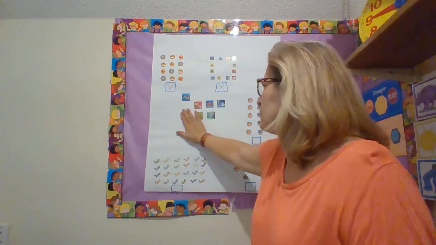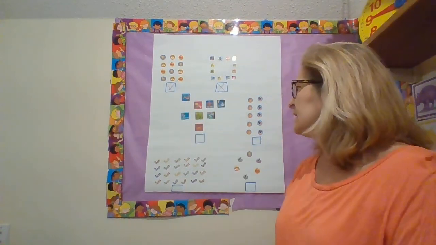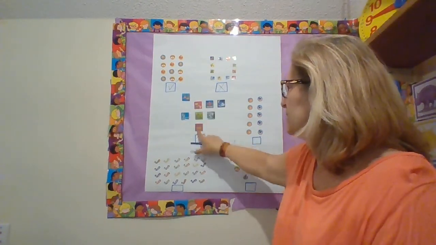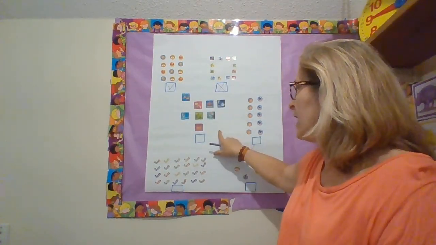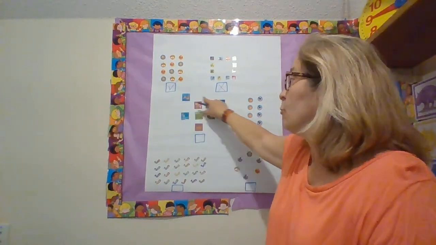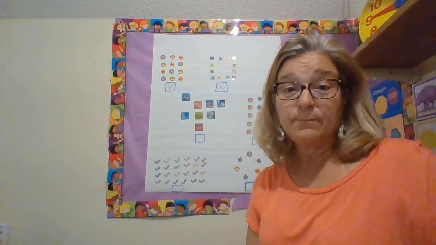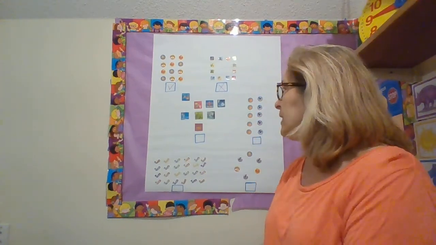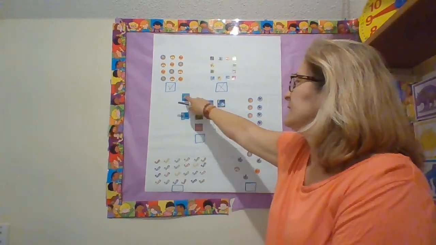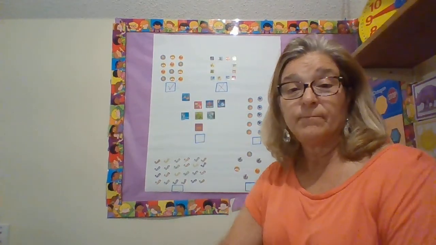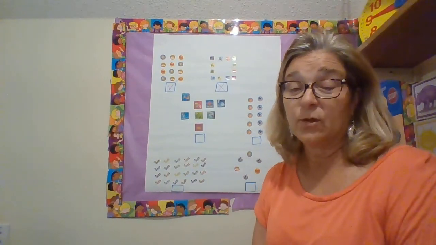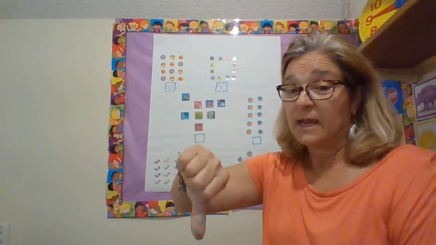Let's look at this group of stickers. So when we look at that group of stickers, we have 1, 2, 3, 4 columns, and we have 1, 2, 3 rows. So we have rows and columns, don't we? Are they all equal? Are the same number in each row or the same number in each column? Thumbs up or down, whether you think it is a rectangular array. Up, down.